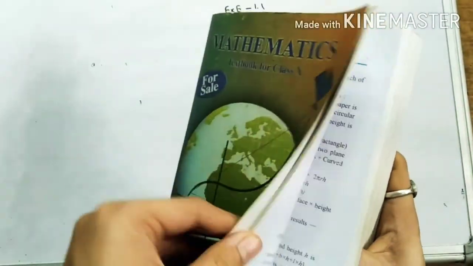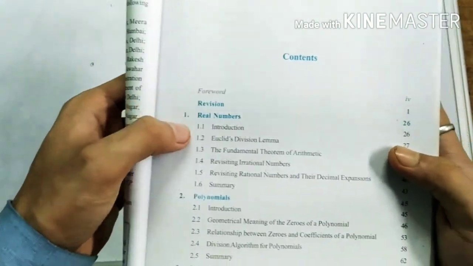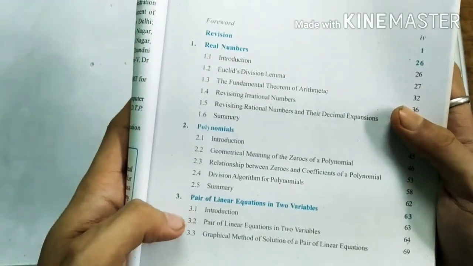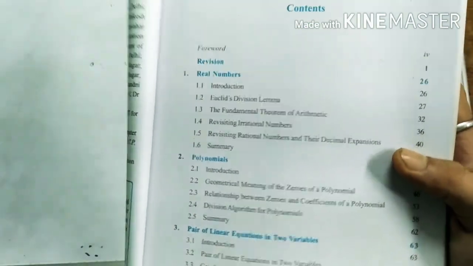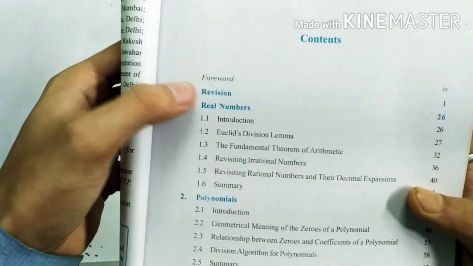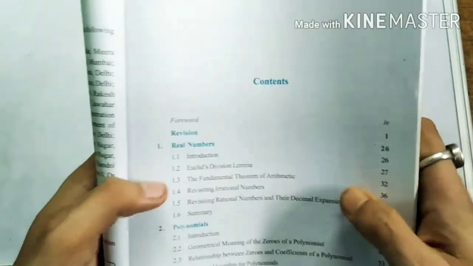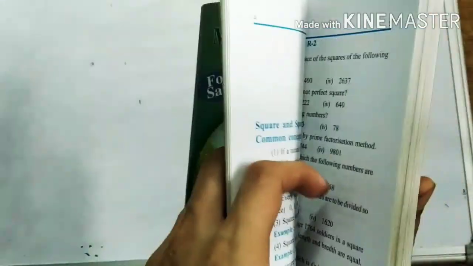These three chapters: your first chapter is revision, real numbers, polynomials and pair of linear equations in two variables, up to page number 88. Understand? So from revision also it will come. So these things I hope you can do, because it is a revision.